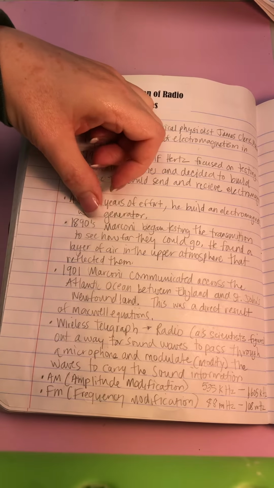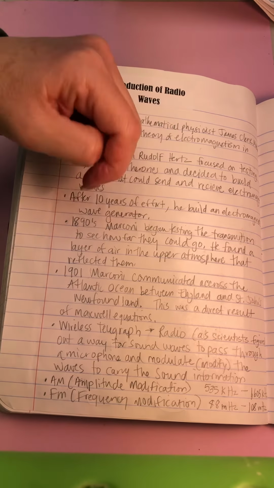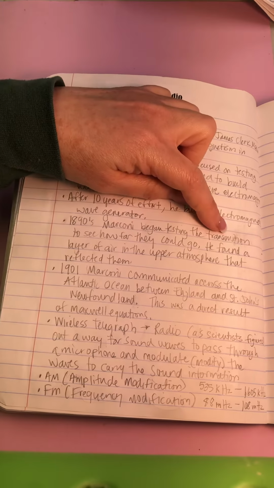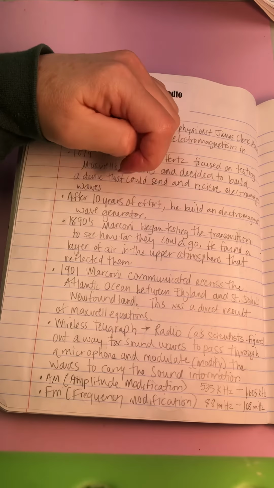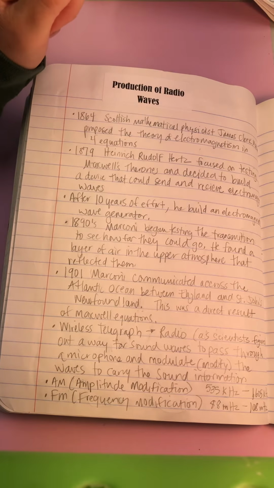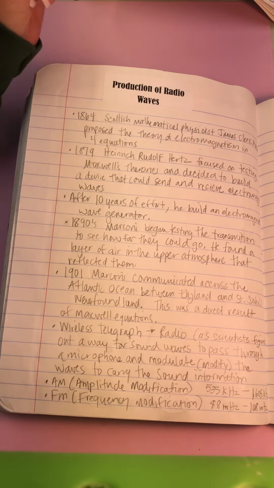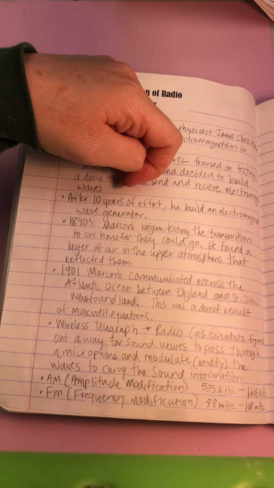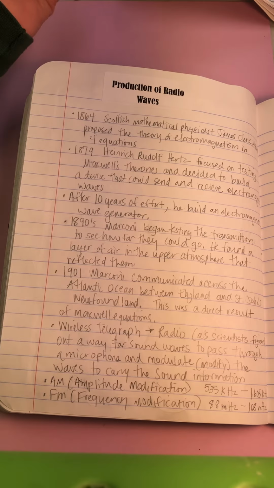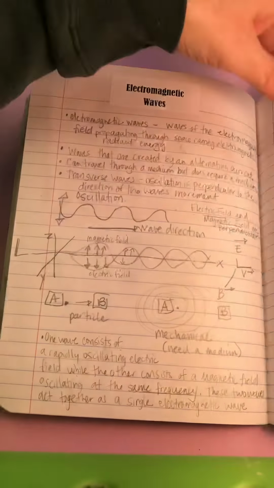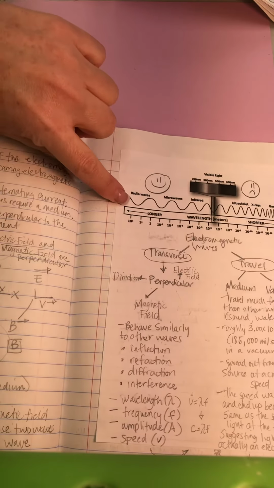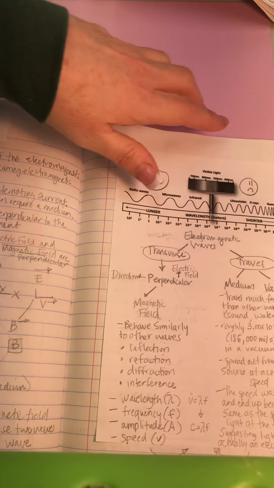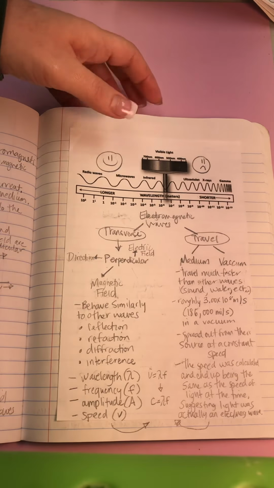So in 1890, along came Marconi, which we studied in the story of electricity. Marconi began testing the transmission of the waves to see how far they could go, particularly the radio waves. And so they were lower frequency waves that they were working with. And he wanted to see how far they go, and he found that there's a layer of air in the upper atmosphere that could reflect them. So, radio waves, as we look on the electromagnetic spectrum, are the longer wavelengths, and very vast, compared to the shorter wavelengths of the gamma and all in between.